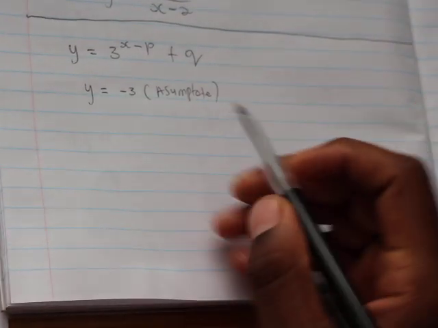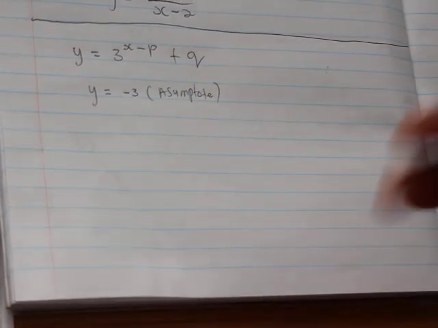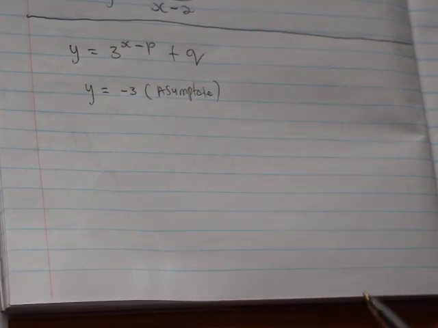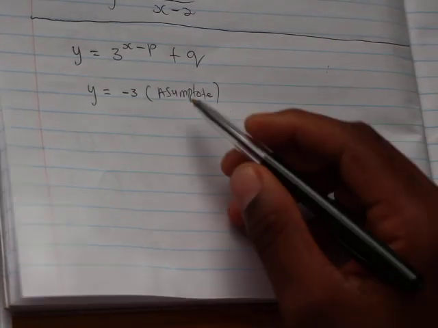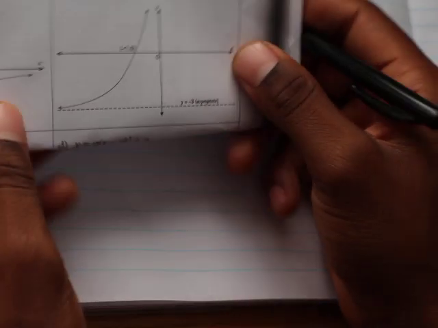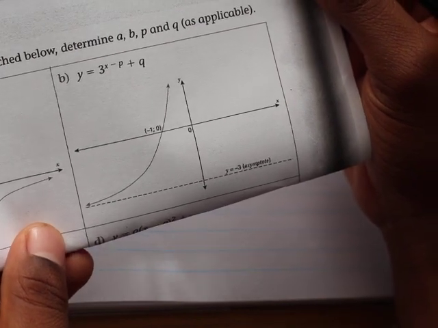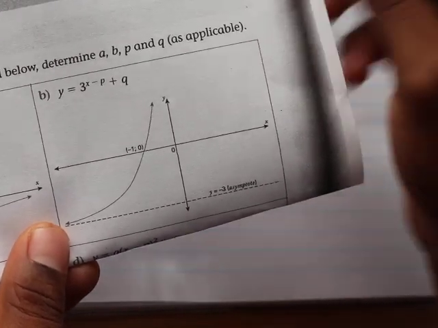The problem is that some people, even when they're given things, can't see that this is what I'm given. They don't know that the asymptote is actually the q. So they start saying math is difficult, whereas no, the math is not difficult. You just haven't studied hard enough to spot these things.